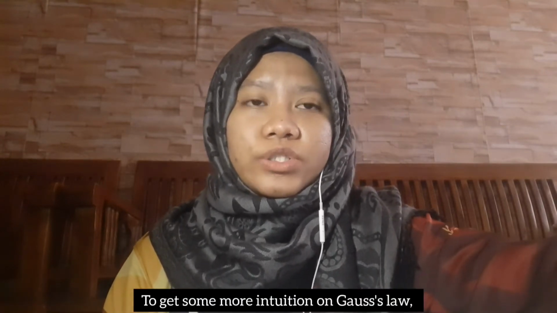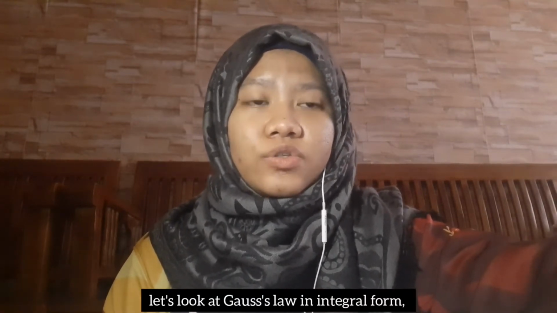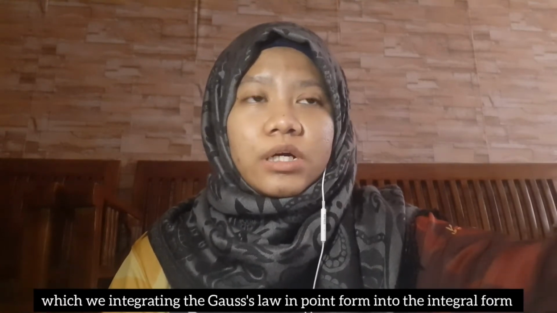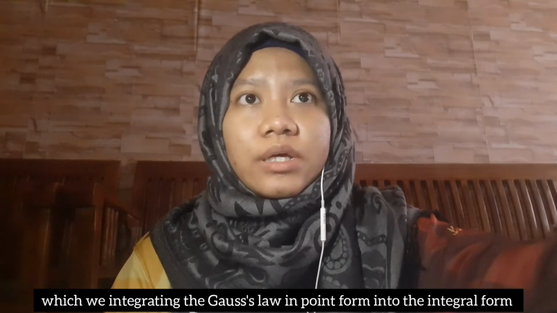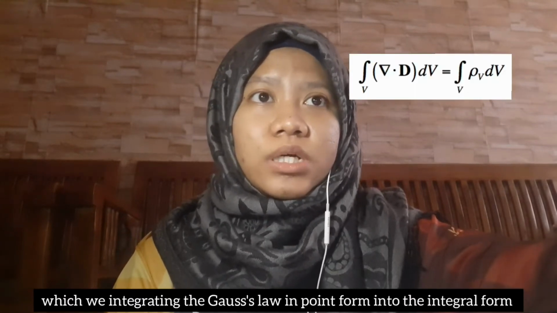To get some more information on Gauss' law, let's look at Gauss' law in integral form, which we get by integrating the first equation, in point form, into the integral form.